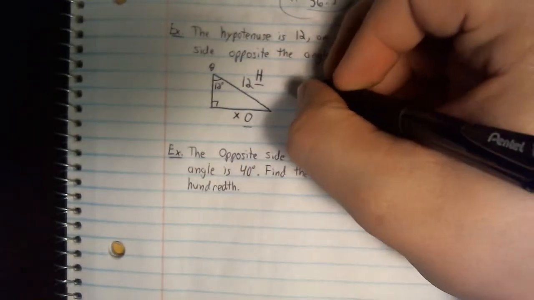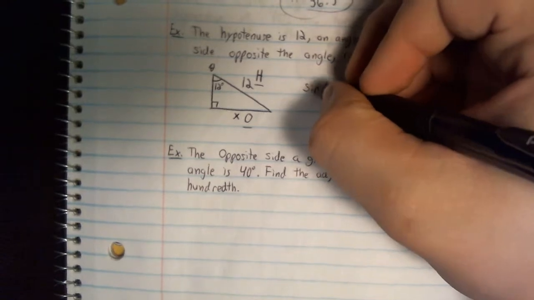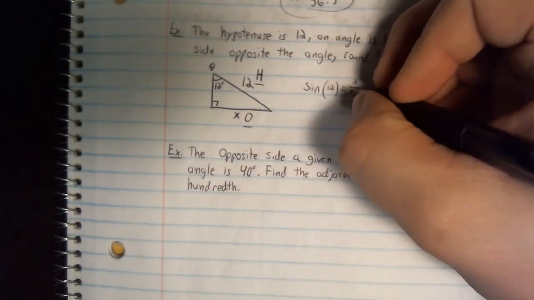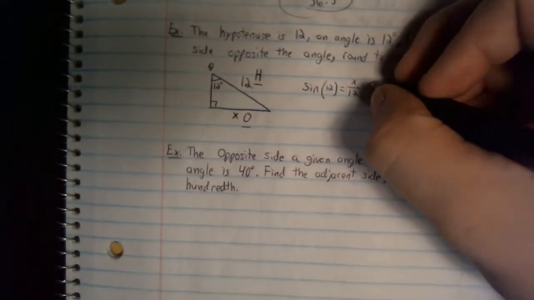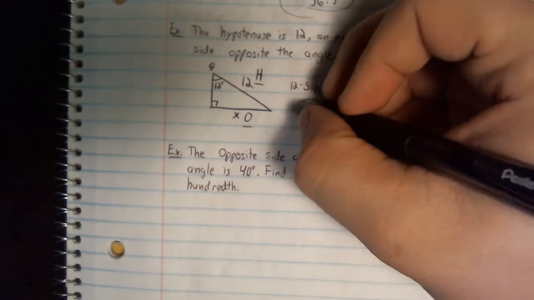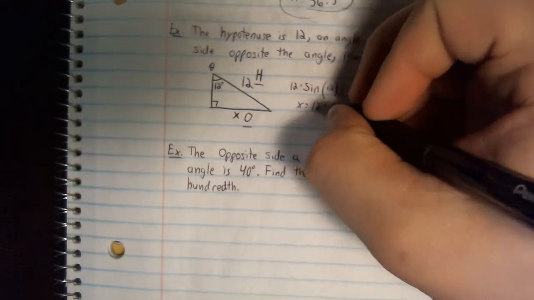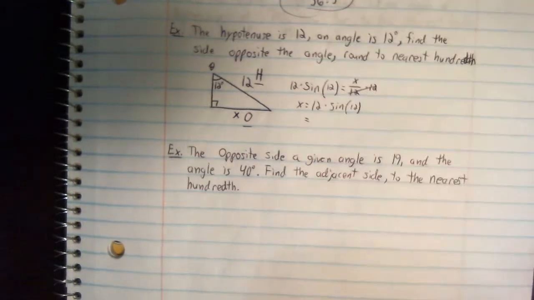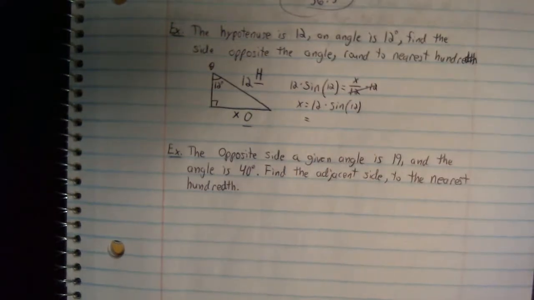We want to use sine. Sine of 12 degrees equals x over 12. All we have to do is multiply by 12 on both sides. X equals 12 times sine of 12 degrees, and that's what we want to type into the calculators. So we've got 12 times sine of 12.